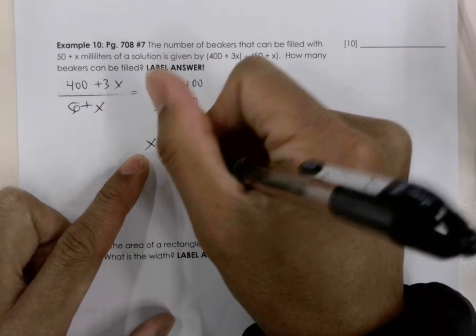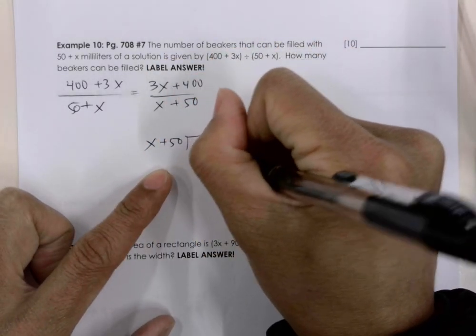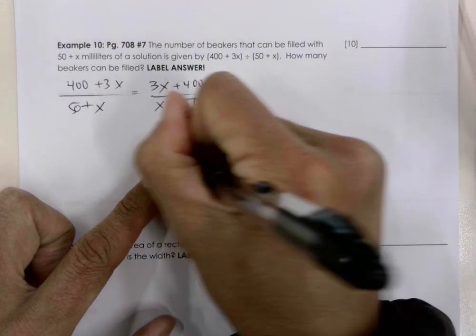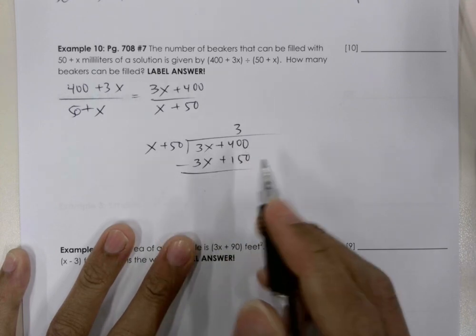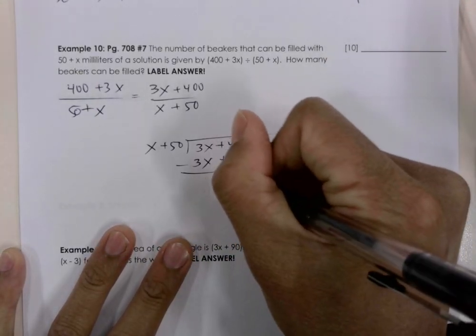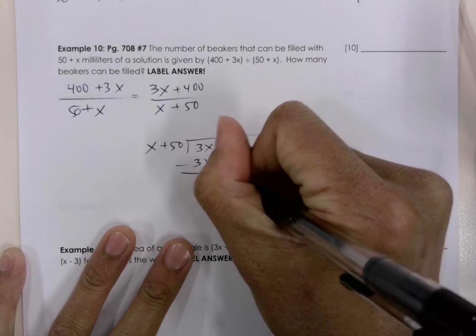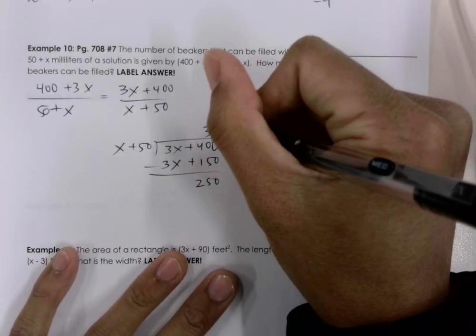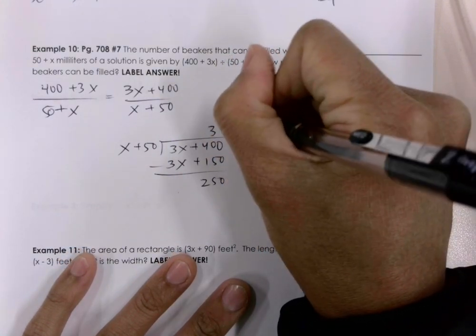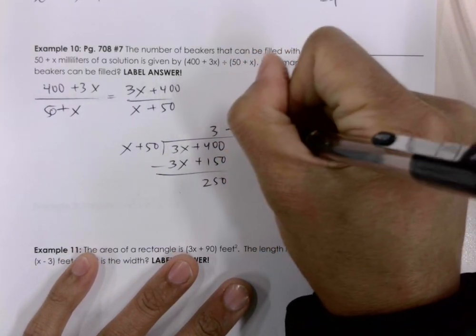We're going to multiply out and we get 3x plus 150. Do a subtraction. And 3x minus 3x is 0. 400 minus 150 is 250. And so since we have a remainder, we have a second term here. So we're going to do plus 250 over x plus 50.